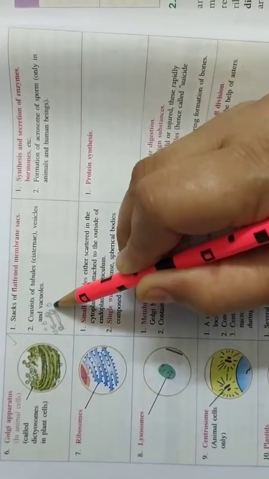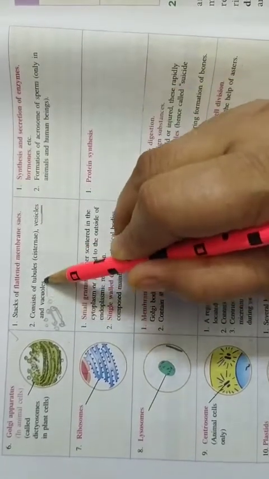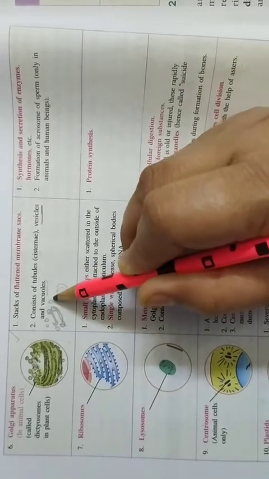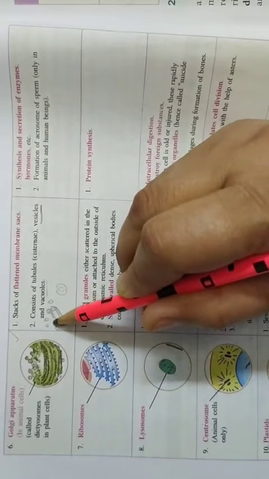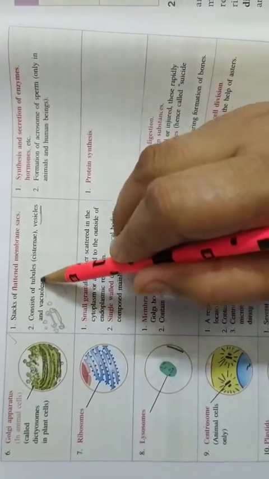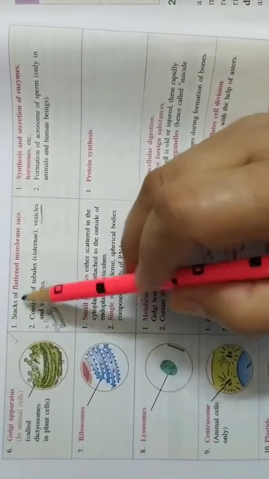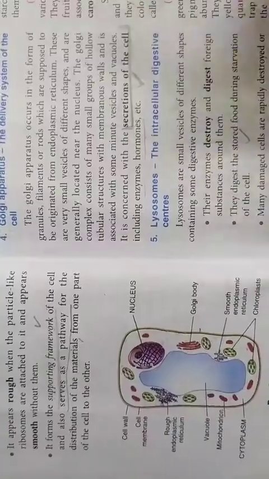We call them vesicles. Vesicles are small round bodies, and vacuoles are large spherical bodies. If they are large, we call them vacuoles, and very small round bodies are called vesicles, and they may be in the form of tubules also. So they are usually lying stacked one above the other. So, stacks of flattened membrane sacs.